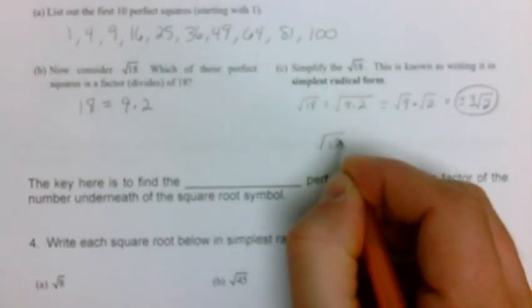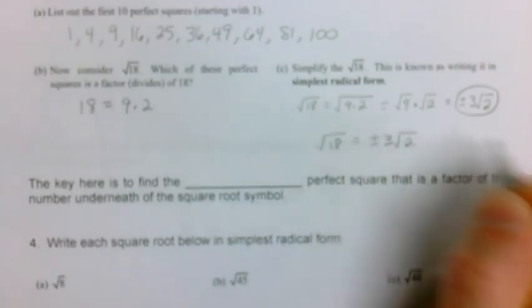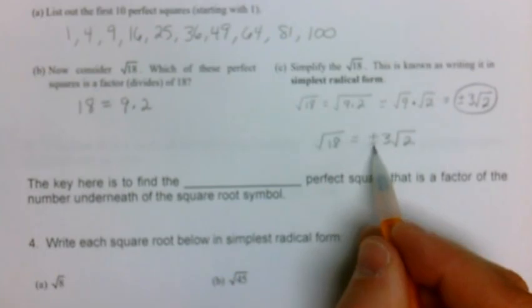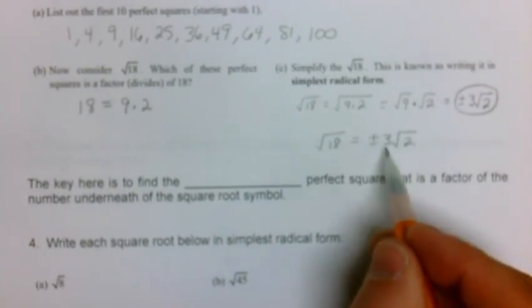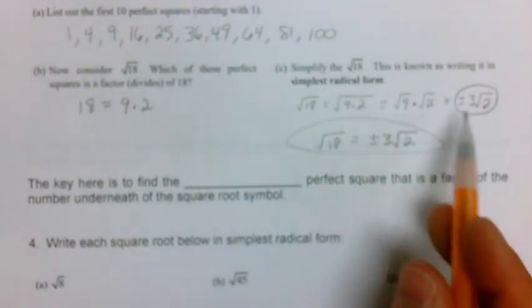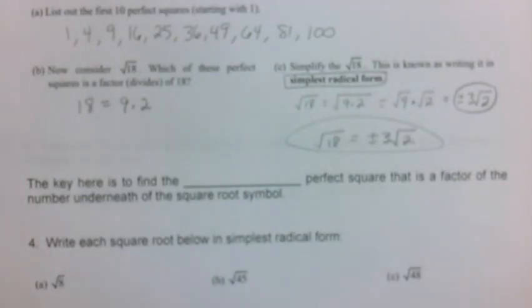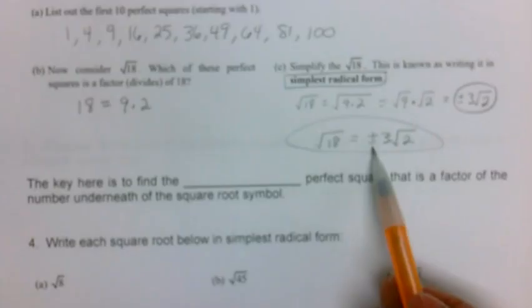The square root of 18 is equal to positive or negative 3 radical 2. That is how we say it: positive or negative 3 radical 2, or 3 times the square root of 2. This is known as simplest radical form. And when I say the word radical, I just mean square root. So this is positive or negative 3 times the square root of 2, or positive or negative 3 radical 2.